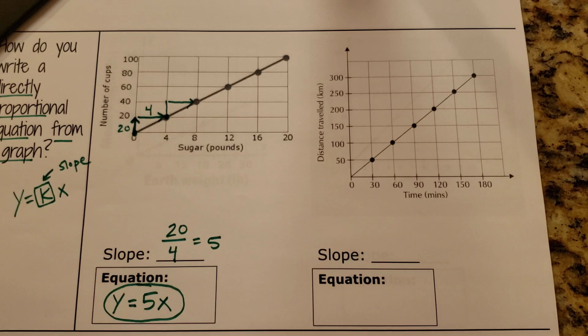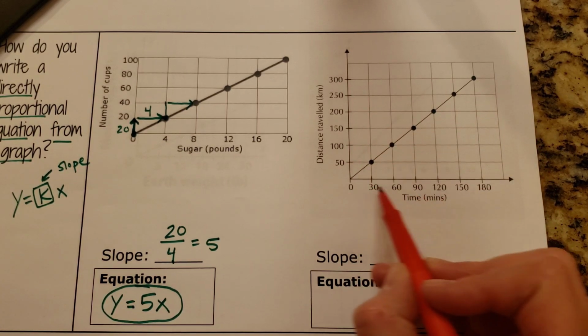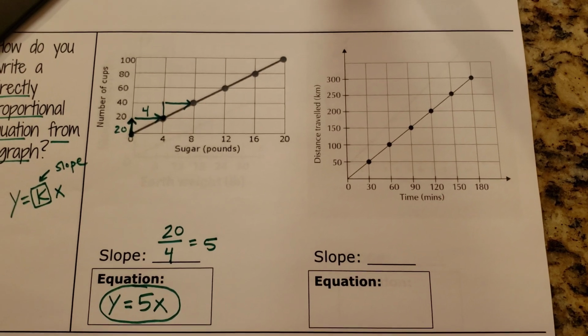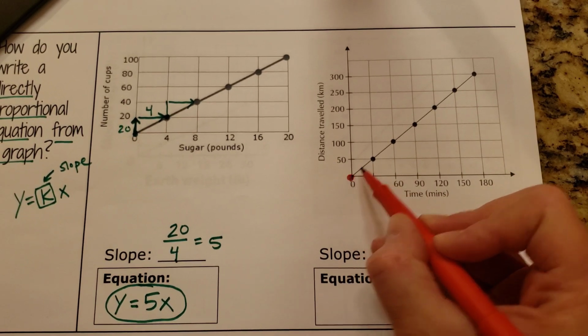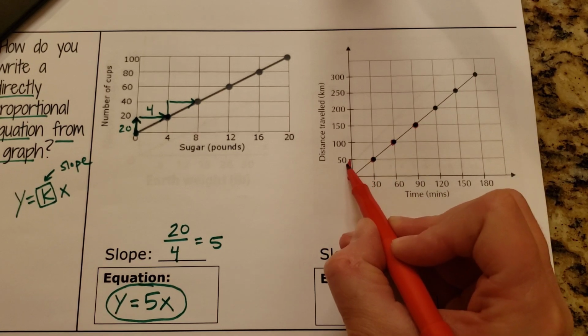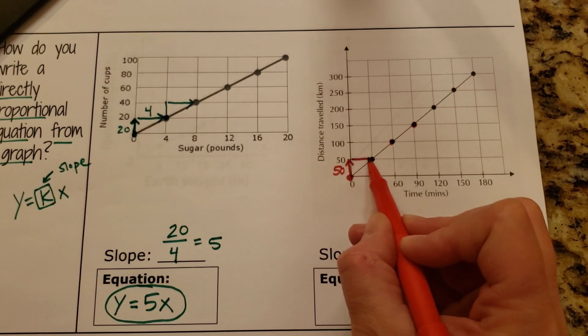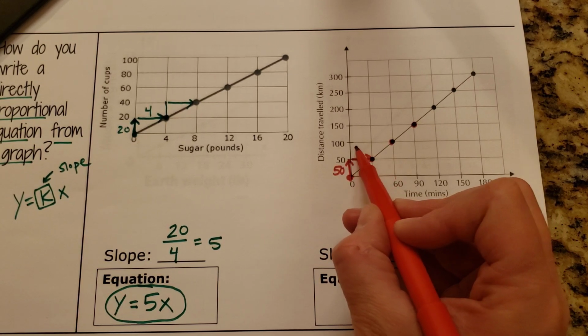Here we have the y-axis counting by 50s, the x-axis counting by 30s. So we have to keep that in mind when we find the slope. Here's the origin point, and we've got several other points on the line we can use. Let's go ahead and find the rise. From 0 up to 50, we have a rise of 50. And if you look at the run from 0 to 30, that's a run of 30.